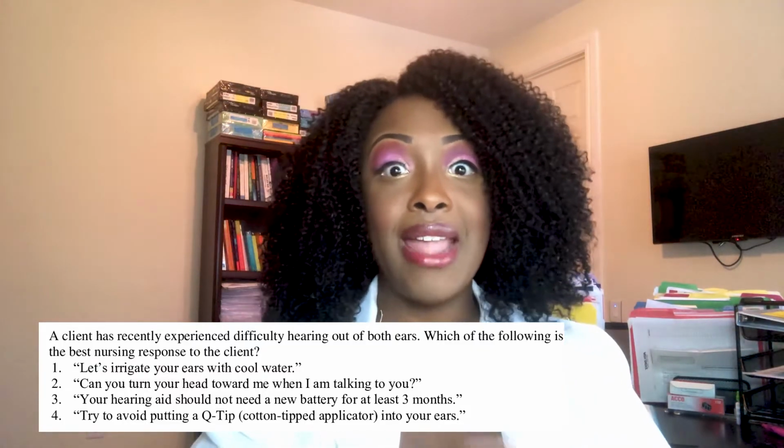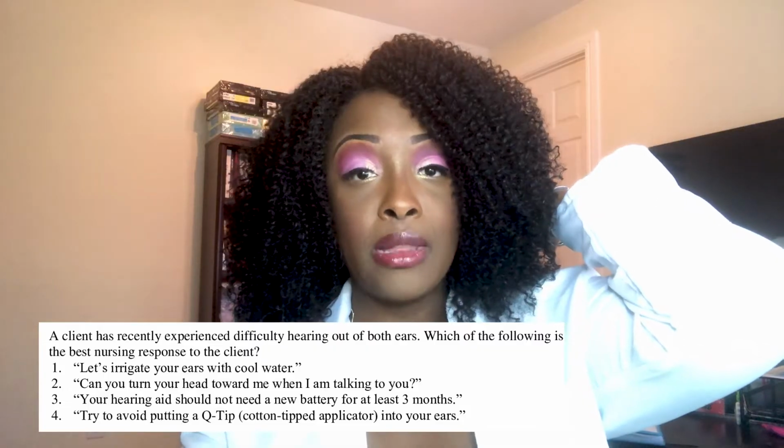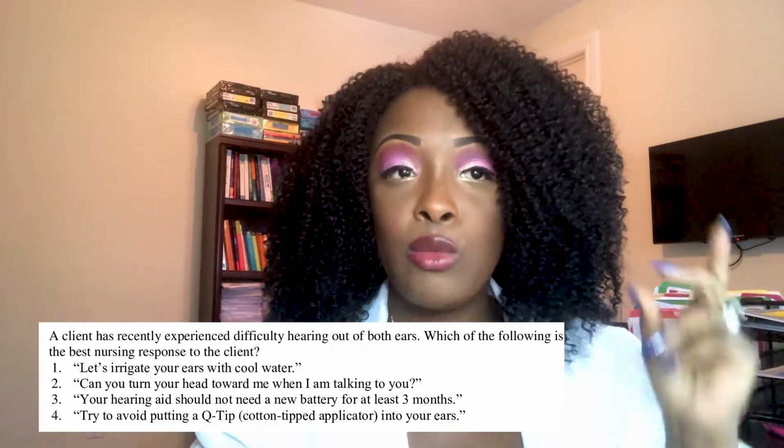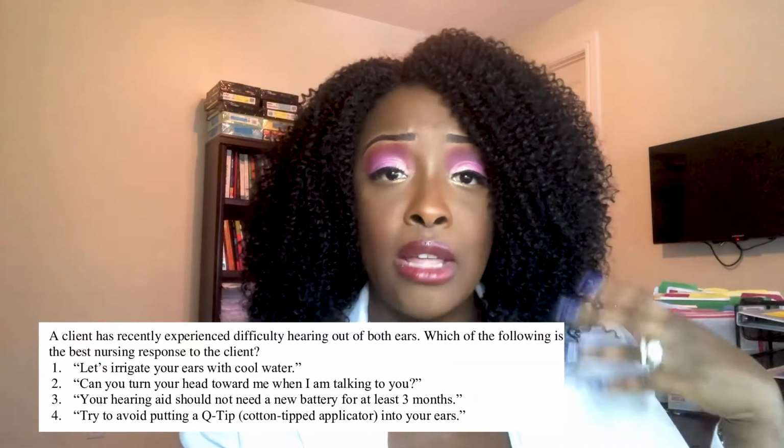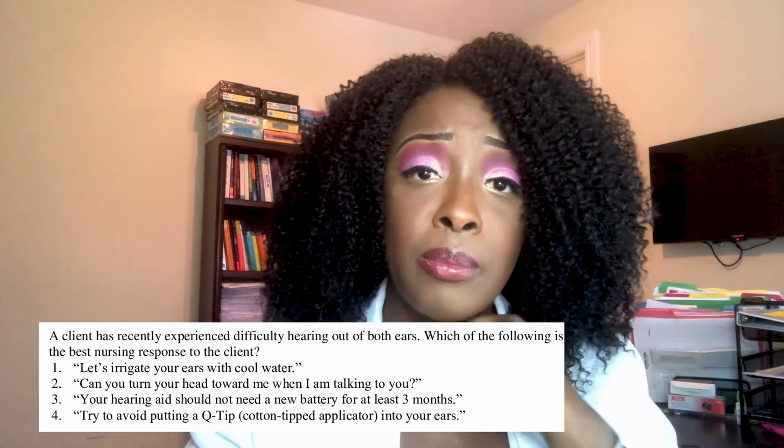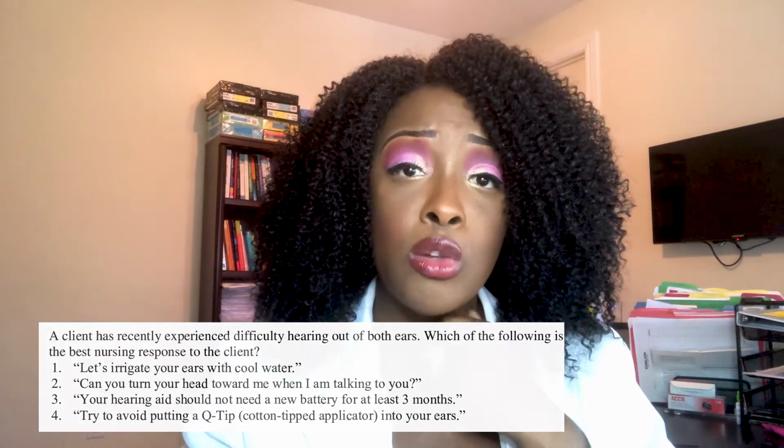The correct answer is 4. You're going to teach patients to never, ever use Q-tips. As a matter of fact, you teach them not to put anything in their ear that's smaller than their elbow, which is nothing, right? What happens, and people don't realize this, is when you use cotton swabs, yes, it may take a little bit of the cerumen out, but most of the cerumen, all it does is push it further in, and it causes impaction, and that's what causes the patient to be unable to hear. So you teach them to stop using Q-tips.